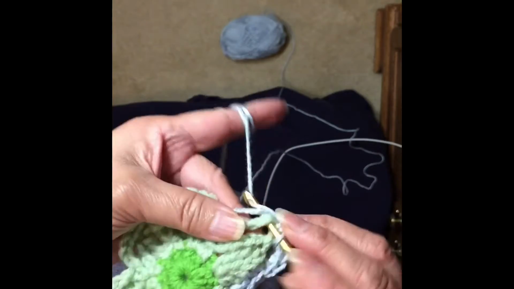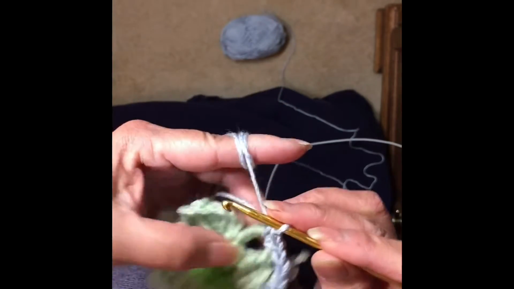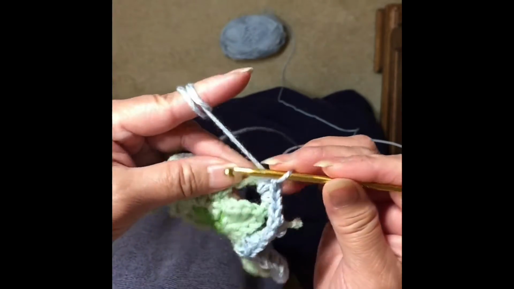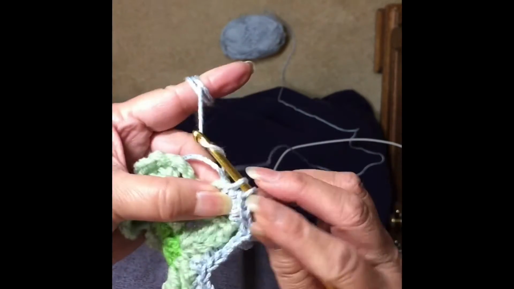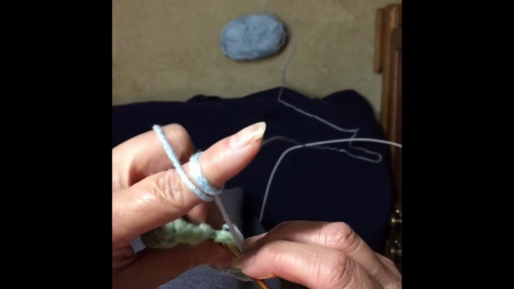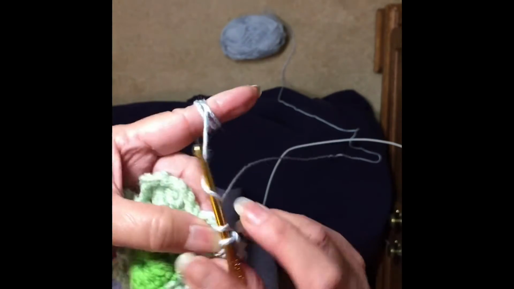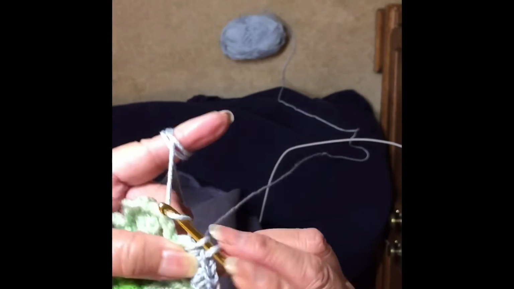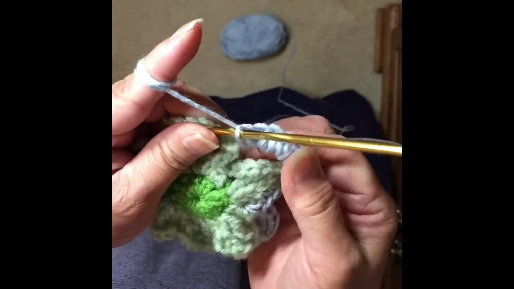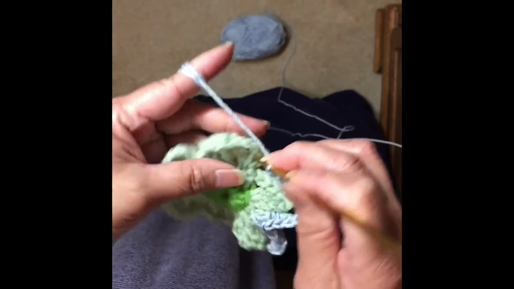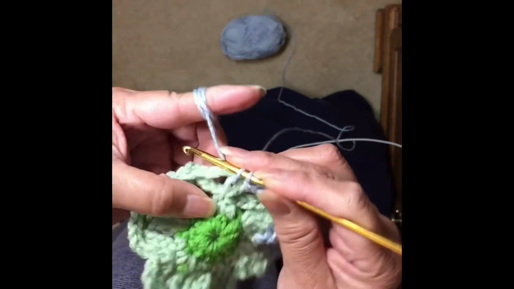1, 2, 3, 4, 5, 6, and then another single crochet on this space right here, just like we did before on the single crochet.